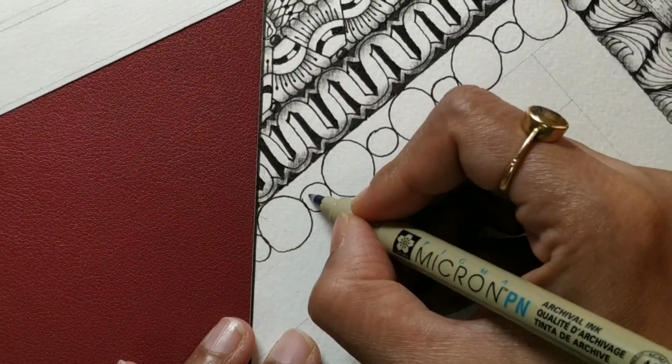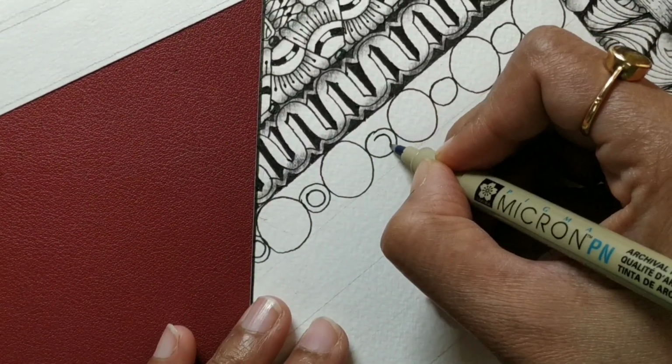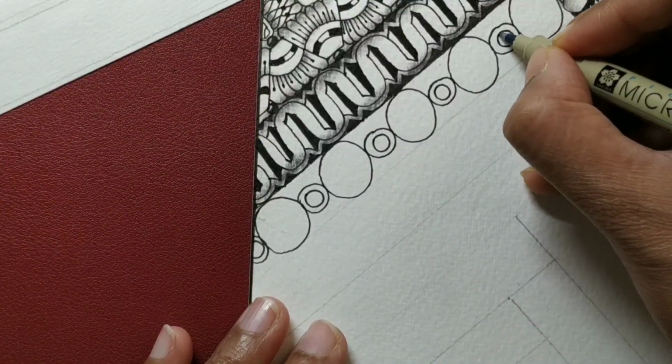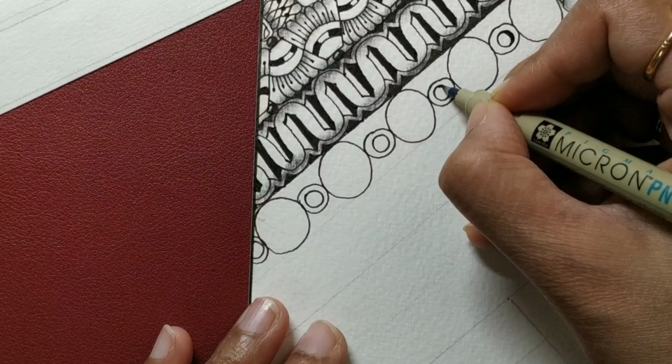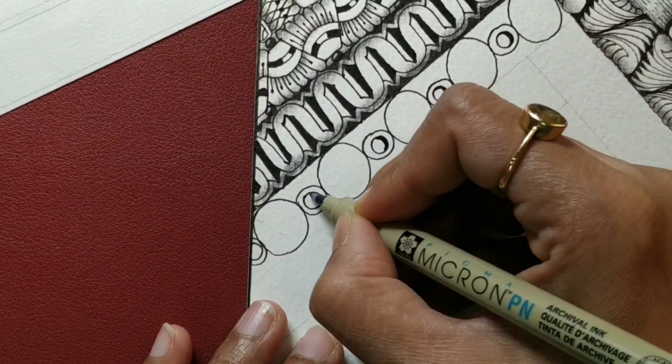Yeah, again the same exercise. Add one more inside, add some weight on one side to give them the look of bubbles.